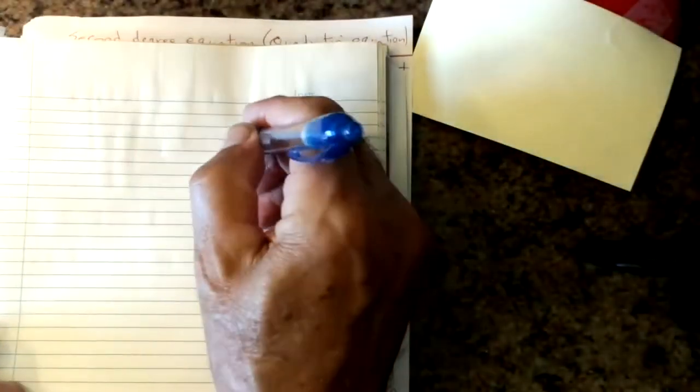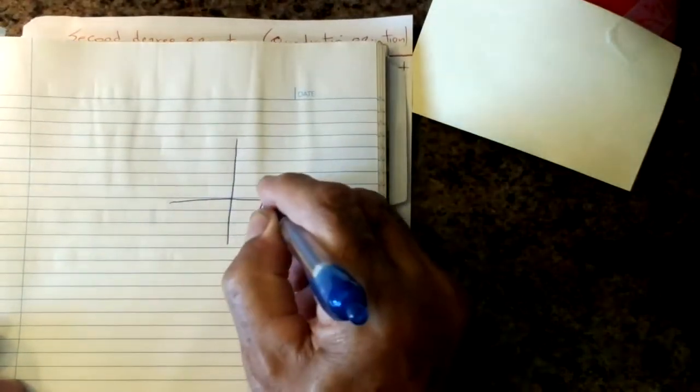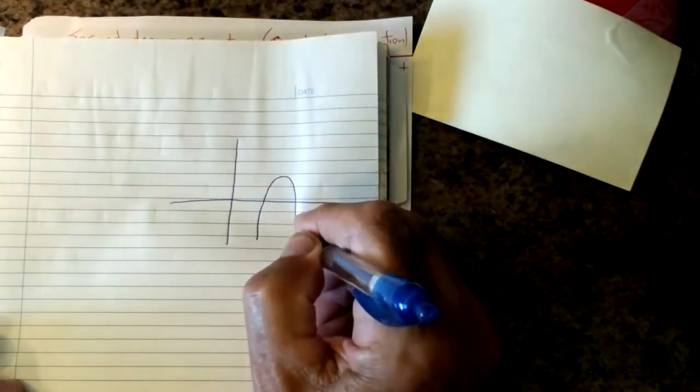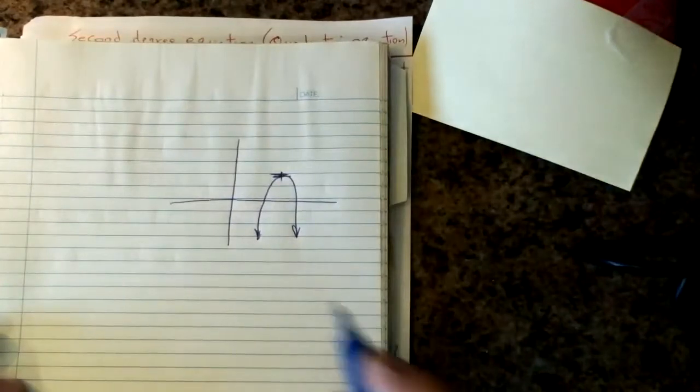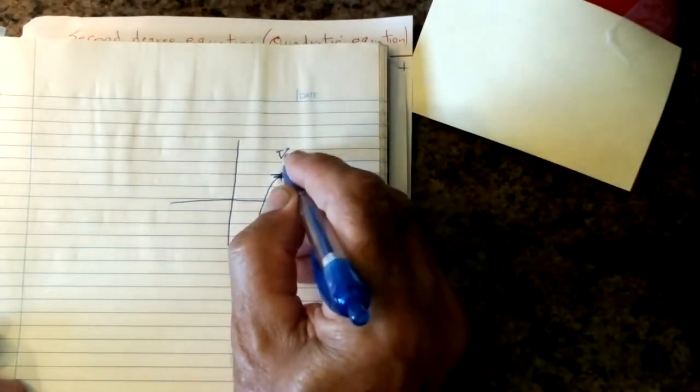Okay, so let's say you have a parabola and it opens downward. The highest point is the vertex, they call it.